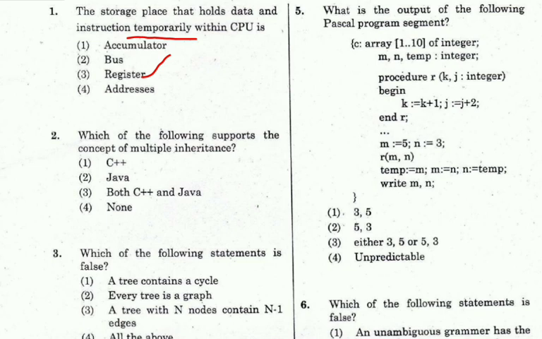Next. Which of the following supports the concept of multiple inheritance? Here C++ allows a class to inherit from multiple base classes, and Java does not directly support multiple inheritance. We can achieve multiple inheritance in Java by using interfaces, but which one directly supports multiple inheritance? C++. So option 1 is the correct answer.